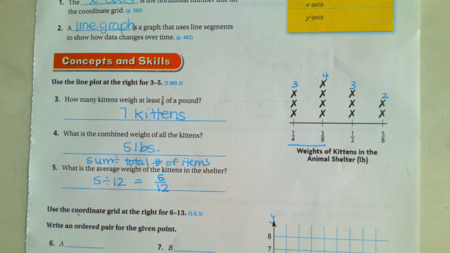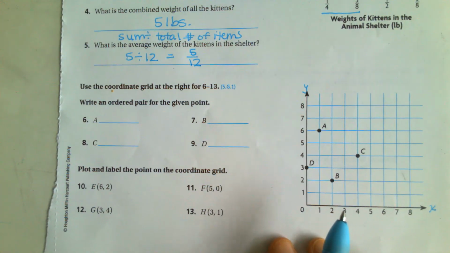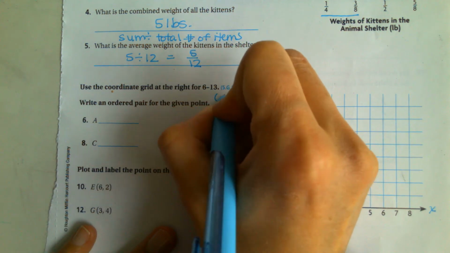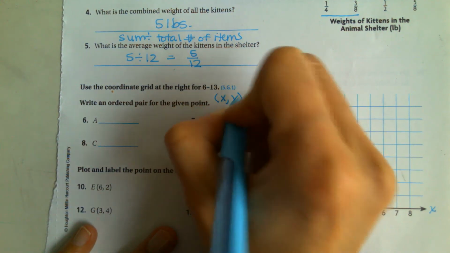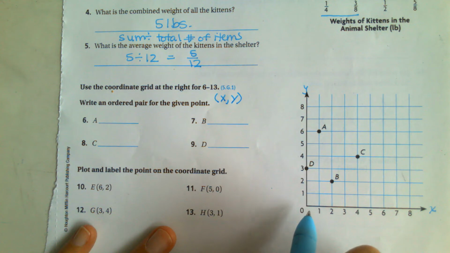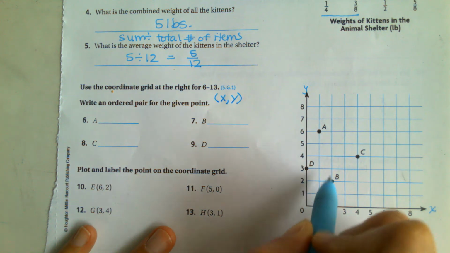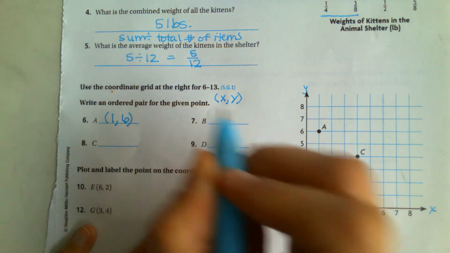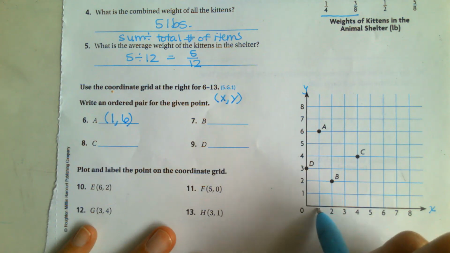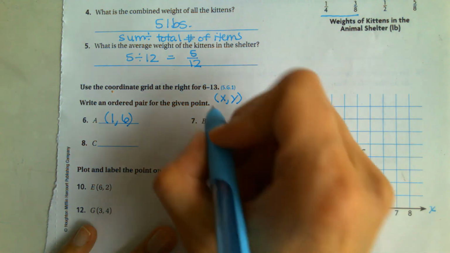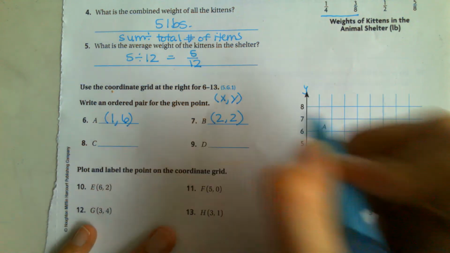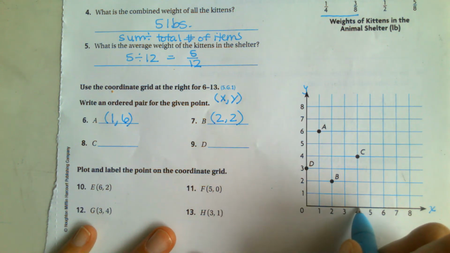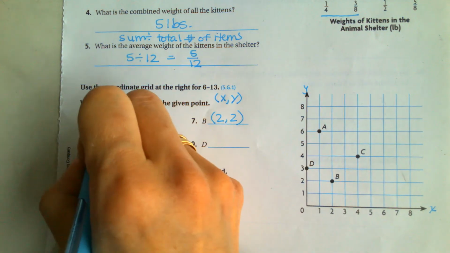All right. Next, graphing, the fun stuff. We love graphing. All right. So remember, an ordered pair is your x coordinate, then your y coordinate. So A from the origin is over 1 and up 6. So the x is 1, the y is 6. B from the origin is to the right 2 and up 2. 2, 2. C is from the origin to the right 4 and then up 4. 4, 4.